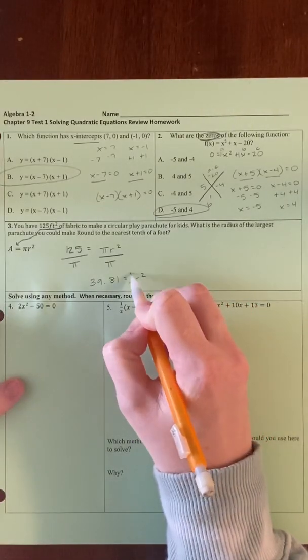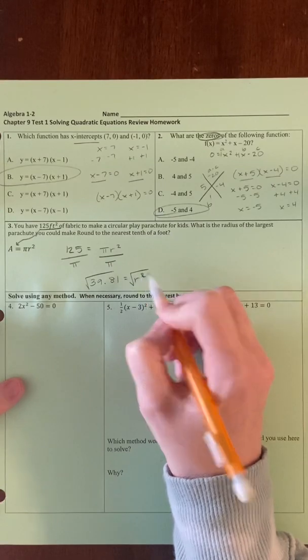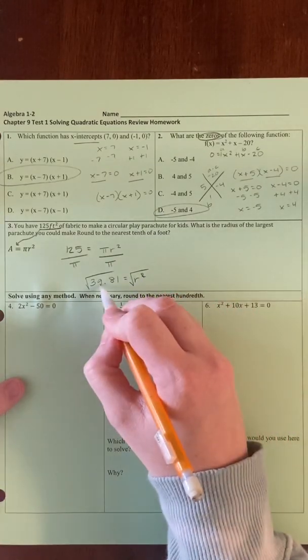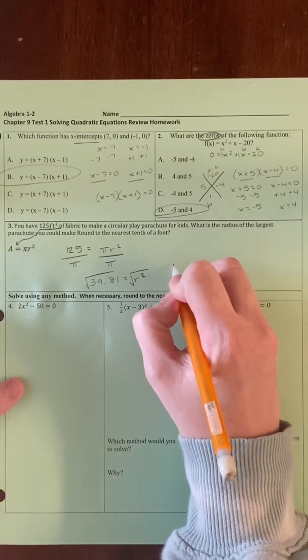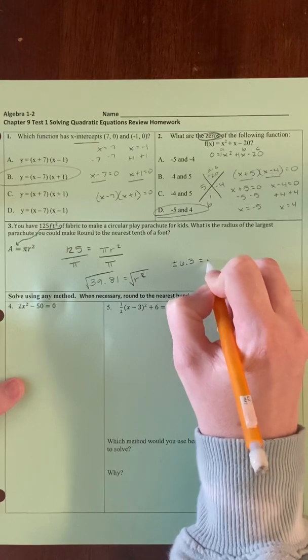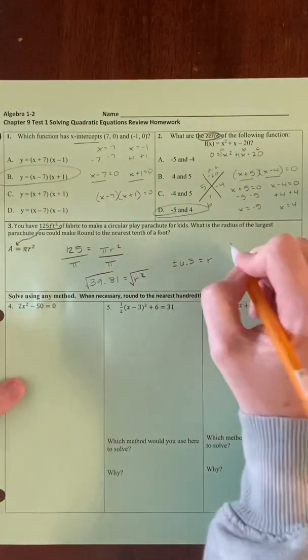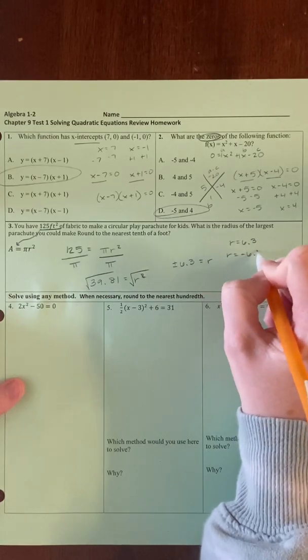So I really want to take the square root of both sides to undo this squared piece. The square root of 39.81 would be plus or minus 6.3. So r is equal to 6.3 and r is equal to negative 6.3.